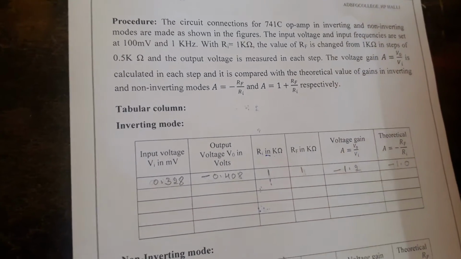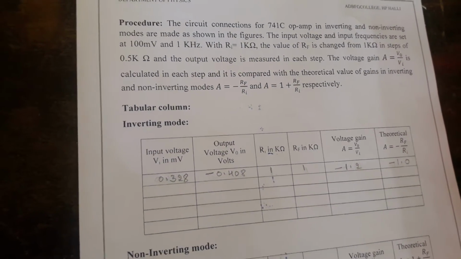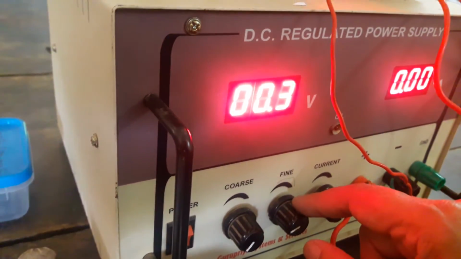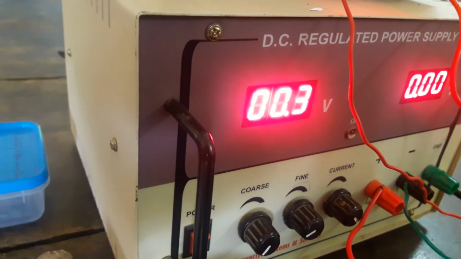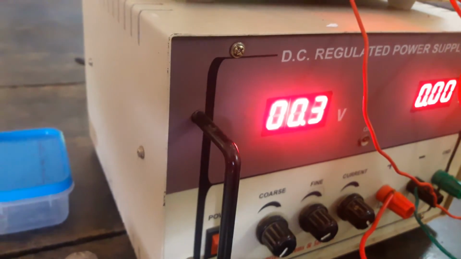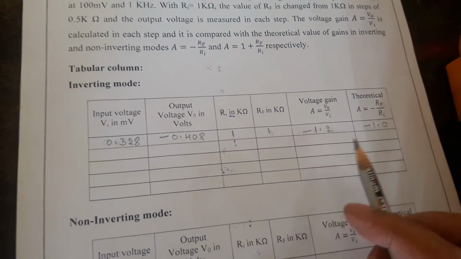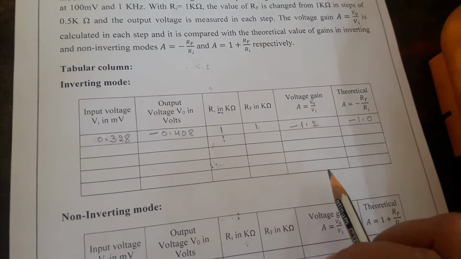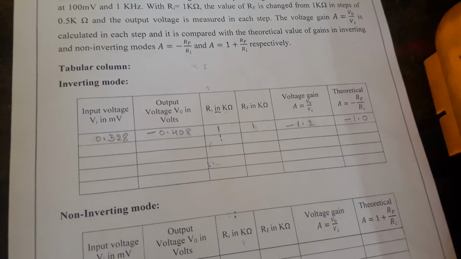Repeat the experiment for different input voltages by changing this knob to 0.4, 0.5 etc. and tabulate the readings. So every time we have to compare the voltage gains experimentally and theoretically. The values must be nearer to each other. This is all about the inverting mode.